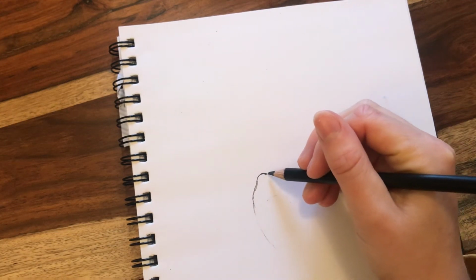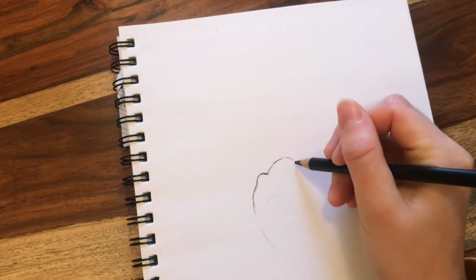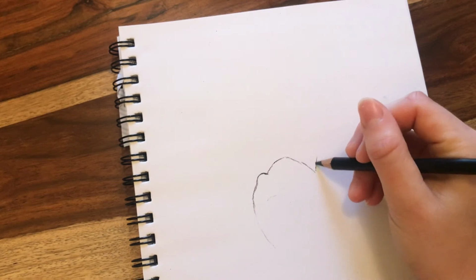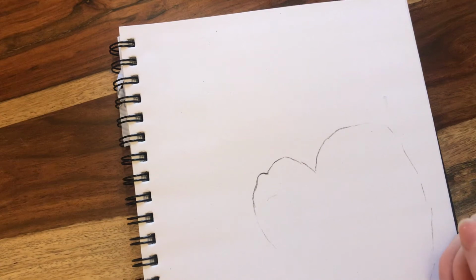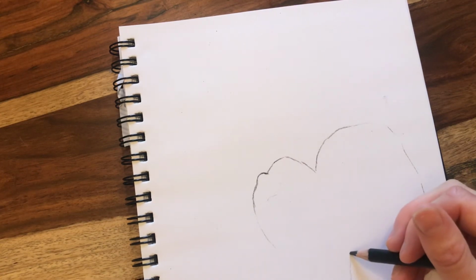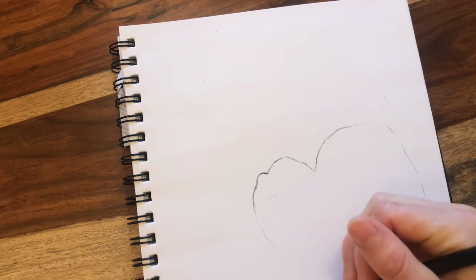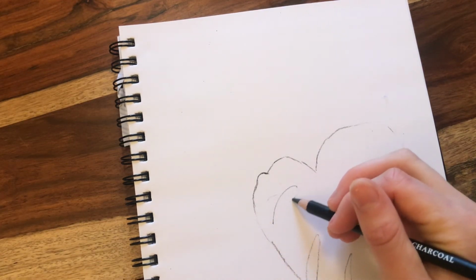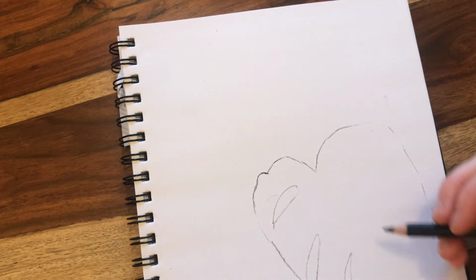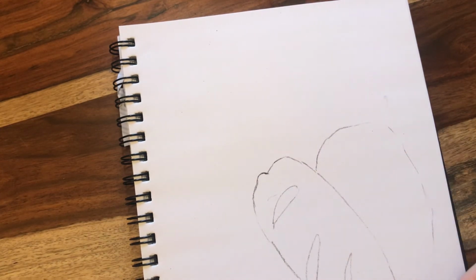So I'm beginning with my leaf pattern here, and I'm just going to sketch the outside shape of it. And try to copy some of the patterns that I have seen on my leaf.